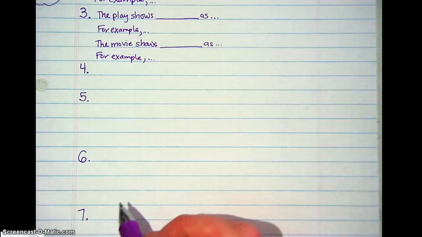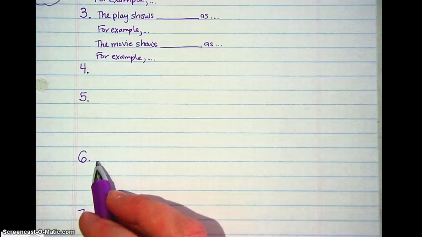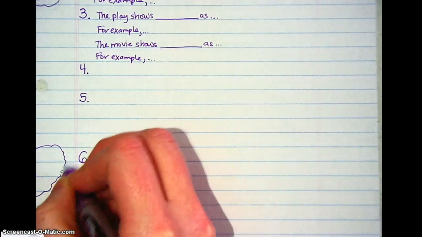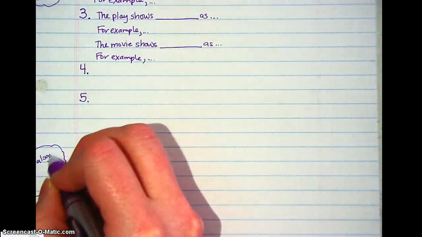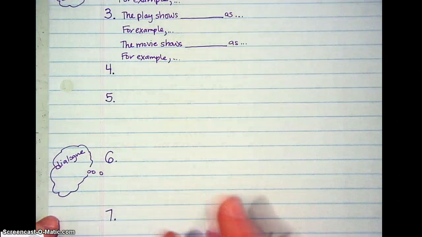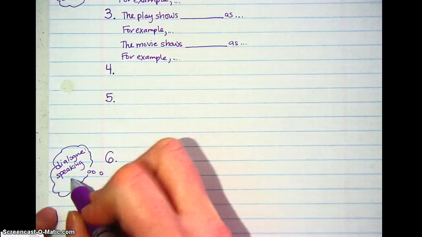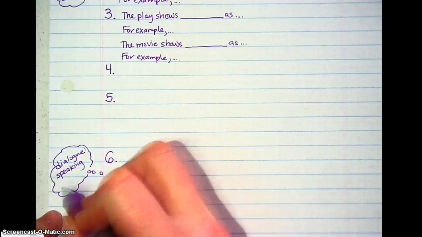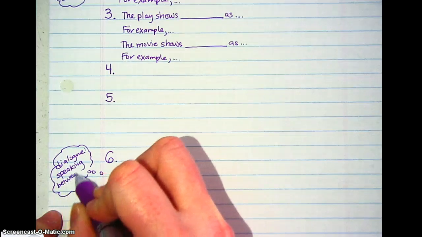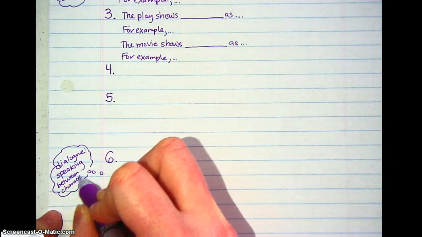On number six, how does the dialogue, remember dialogue is the speaking between people or by themselves, so speaking between characters. These are the things in quotes. Dialogue. So the question is, how does the dialogue between characters in the movie differ from the dialogue in the play?